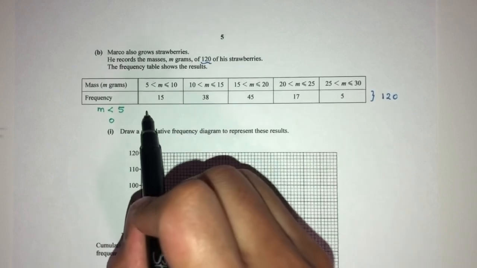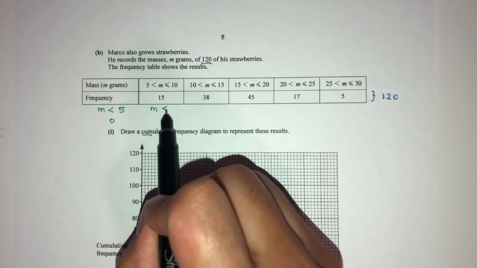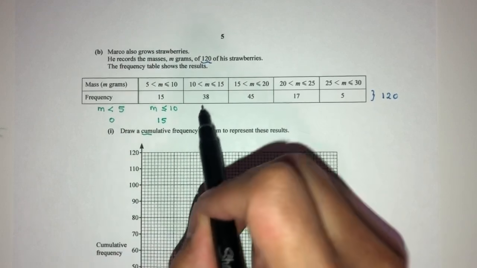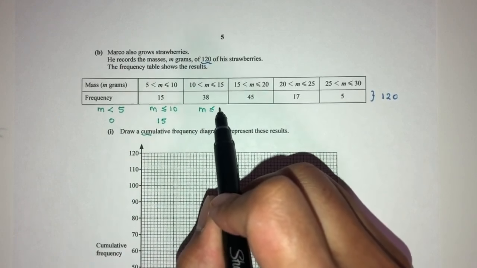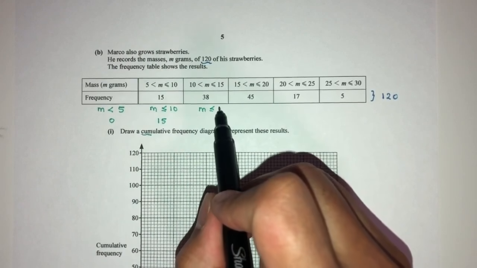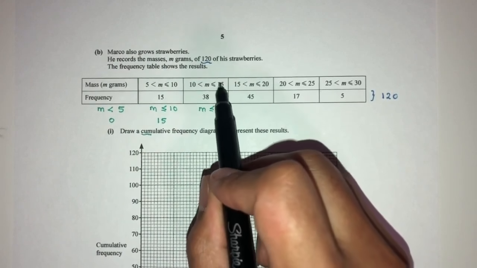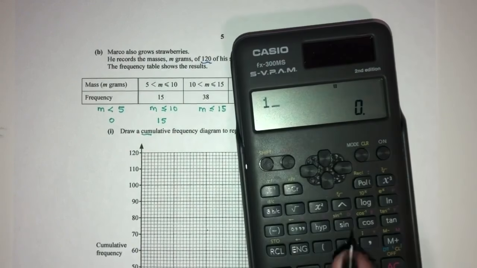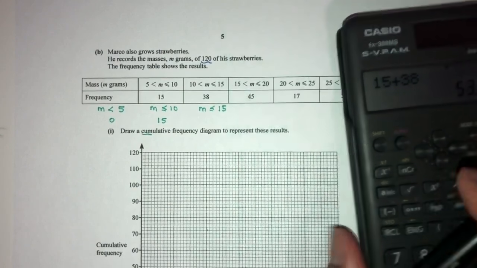You agree? Cool. When M is less than or equal to 10, we have 15. When M is less than or equal to 15, we have everything on this side, 15 plus this. That'll be 53.